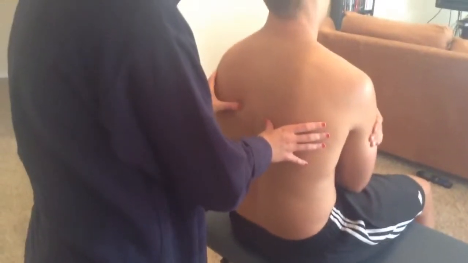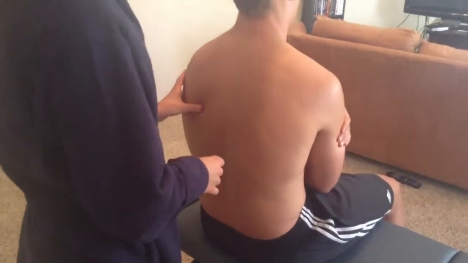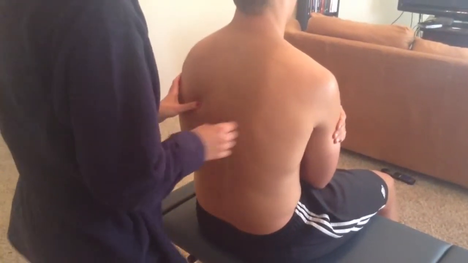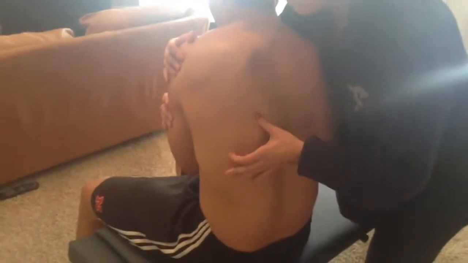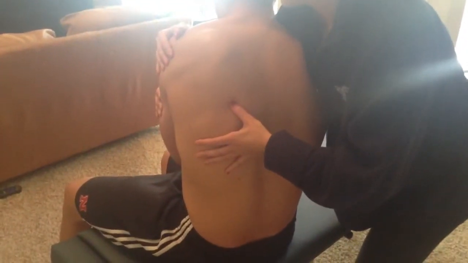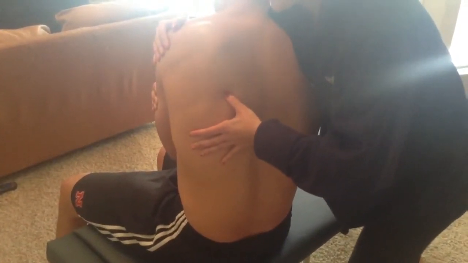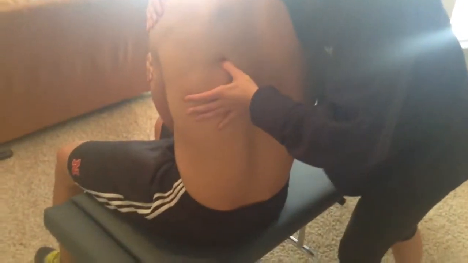So I'm going to be on that T7 segment. I'm going to go out an inch and another inch to be on the corresponding rib. And to assess elevation, I'm going to be on the inferior border. I'm going to have you cross your arms again. I'm going to flex him, laterally bend and rotate to the contralateral side, pressing inferior to superior. I should feel that rib space opening up, which I do.